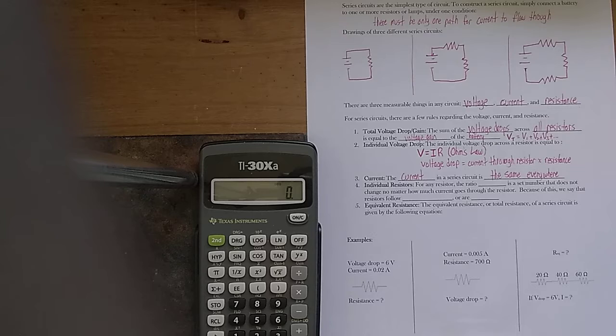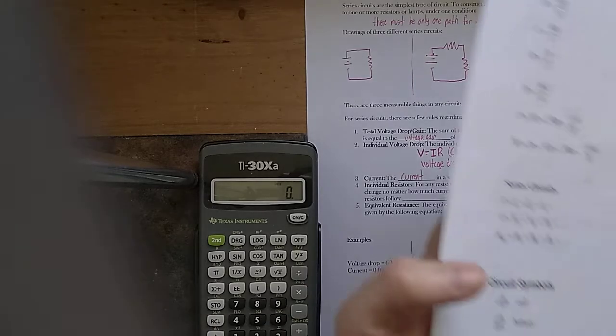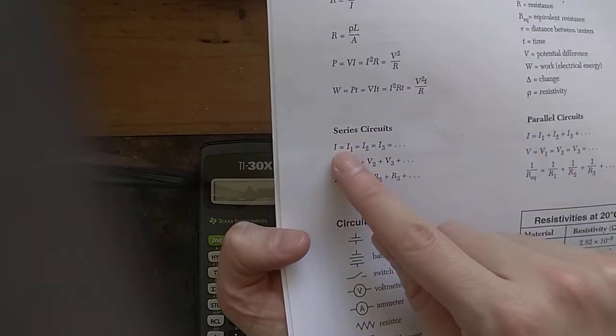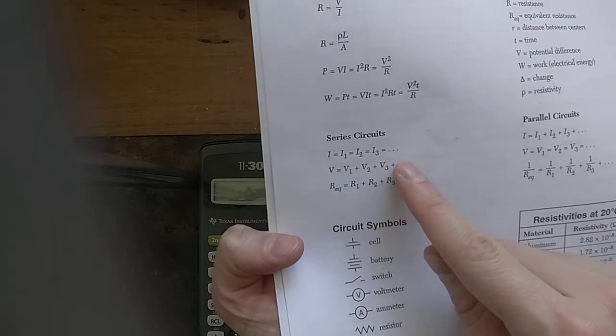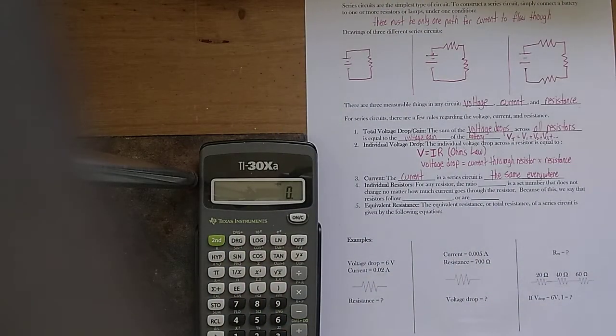There's only one way that the electrons can move, and electrons aren't like cars approaching an accident on a highway. They don't get backed up. There's a steady flow all the way through a circuit. And to help you remember that, on the reference tables, there is this equation right here. I equals I1 equals I2 equals I3 equals ... That's just to remind you that the current is the same at all locations.